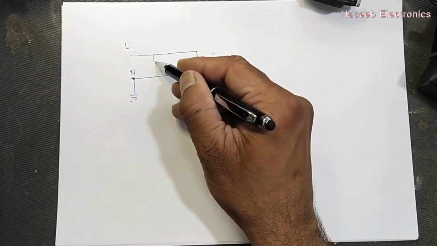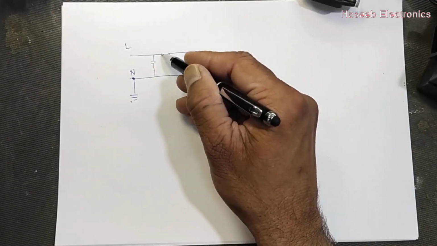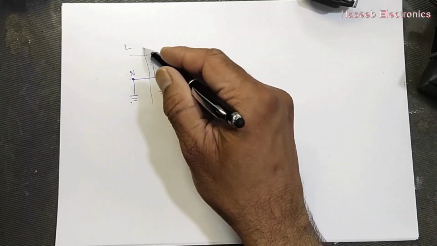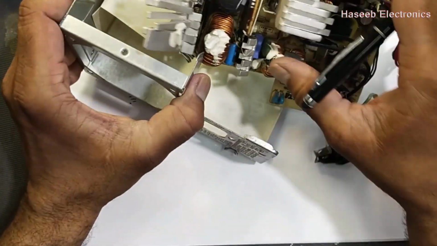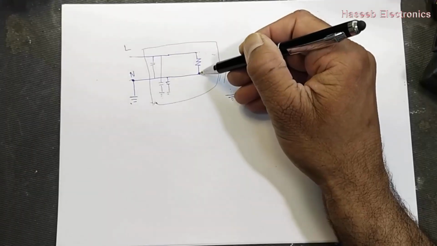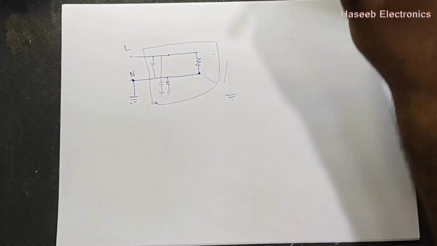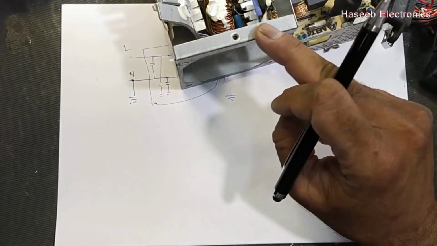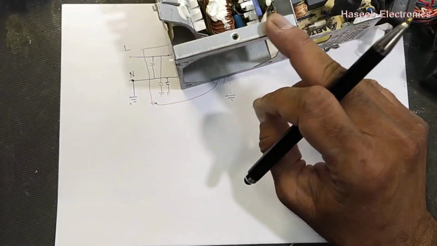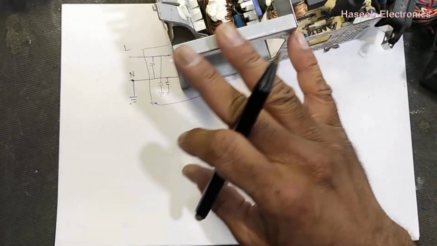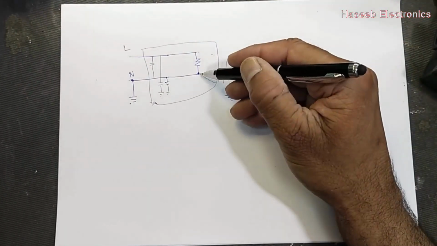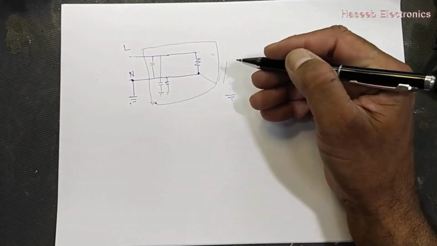Now in this condition, class X capacitor here, and from here to here we have class Y capacitor inside this power supply. Due to any problem, any failure, any malfunction, this line will touch the body because we have a dead metal. Why dead metal? In normal condition it is not supplied with any voltage, so ideally there should be no voltage. In normal condition it is dead.